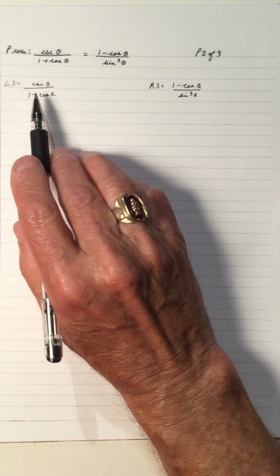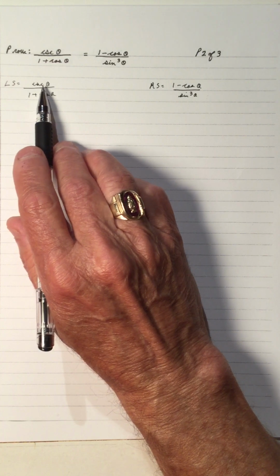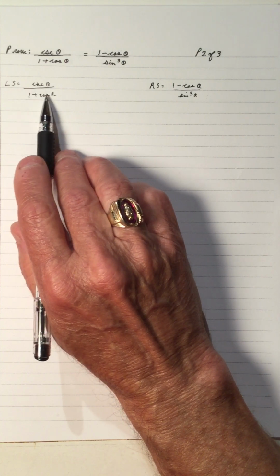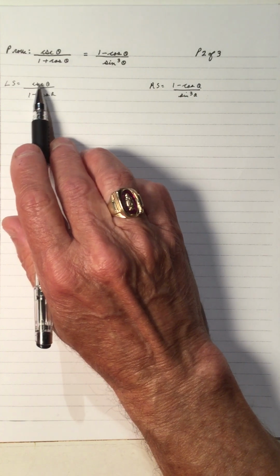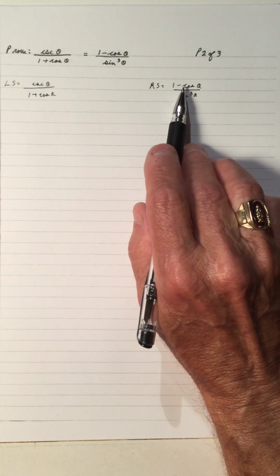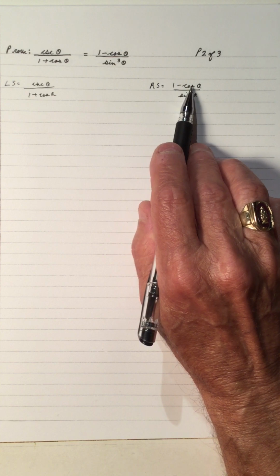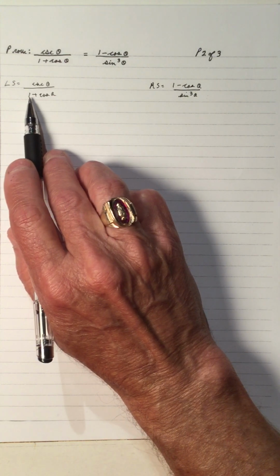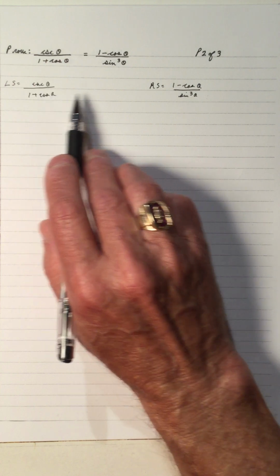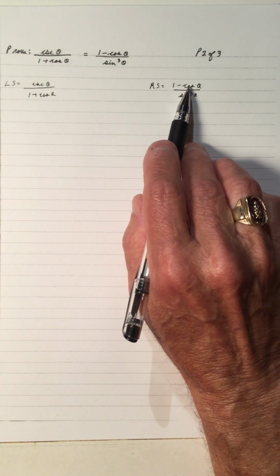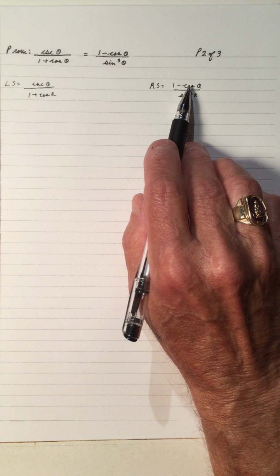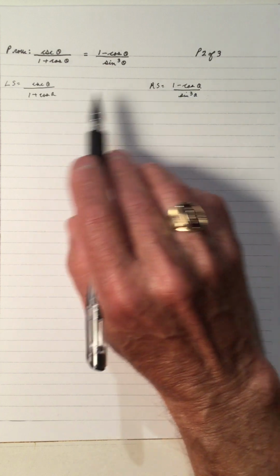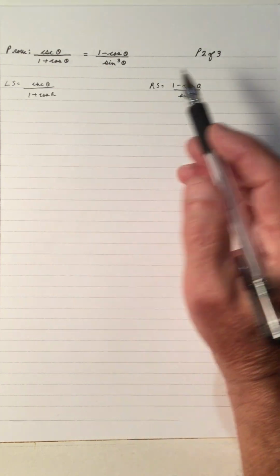But the left side is cosecant over 1 plus cos, which is 1 over sine, so this is a complex fraction. Notice that the left side has 1 plus cos theta, and the right side has 1 minus cos theta. So we have a dilemma on which to start first, and we have to pick one of them.